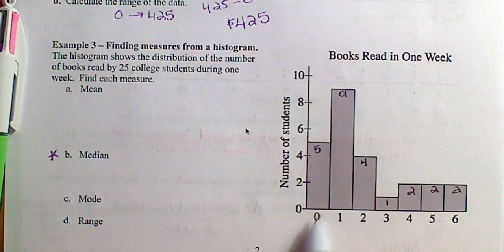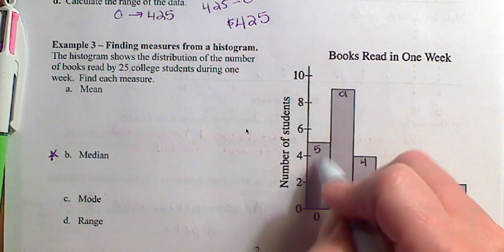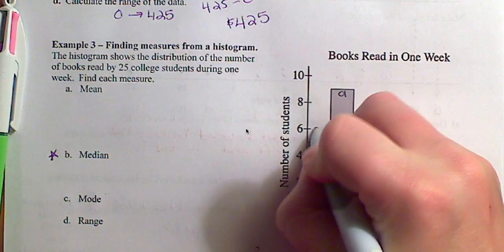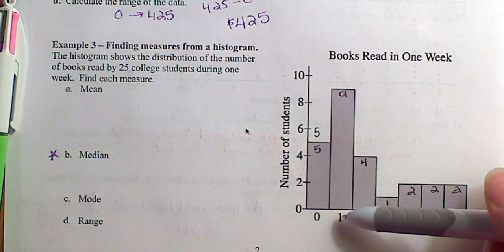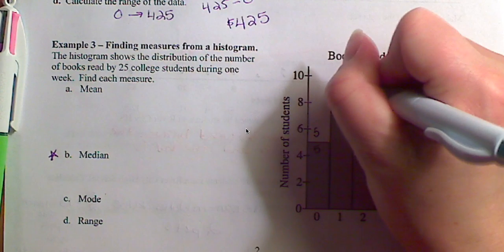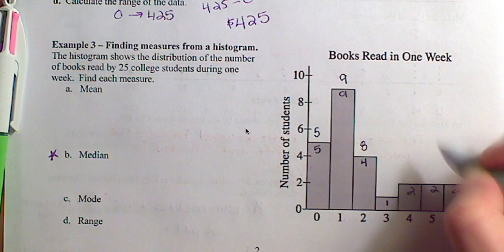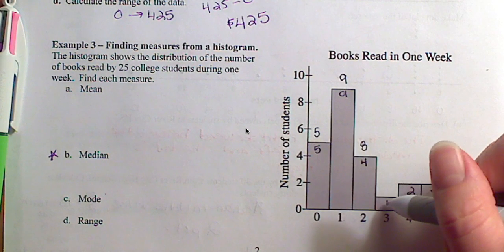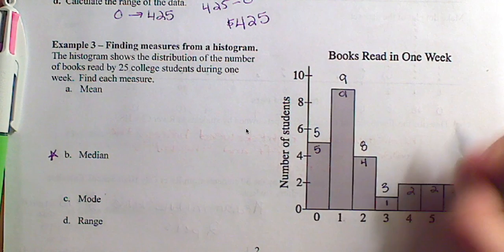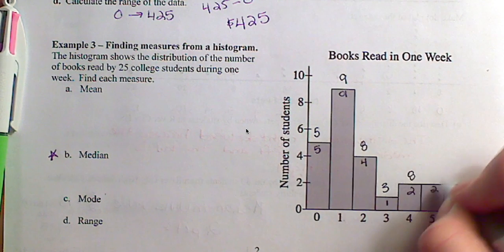So 5 people said they read 0 books. So 0 times 5 is 0. 9 people said they read 1 book. So that would be 9. 4 read 2. So that's 8 books total. 1 person said they read 3. 2 times 4 is 8. 2 times 5 is 10. And 2 times 6 is 12.